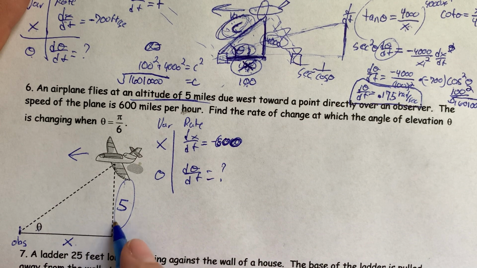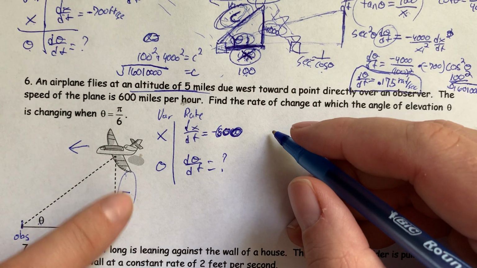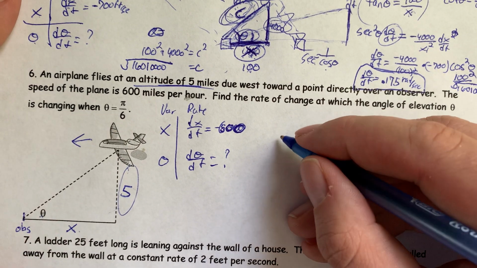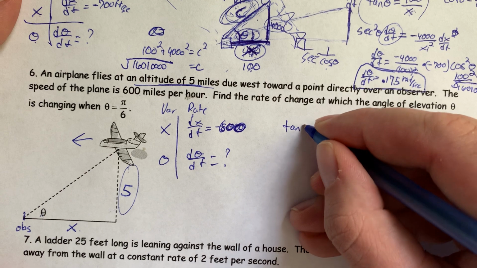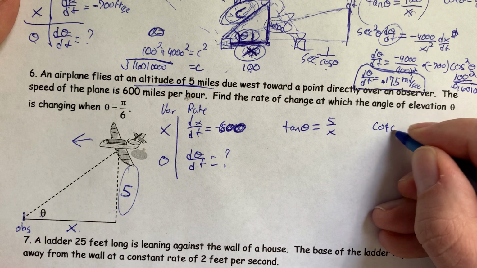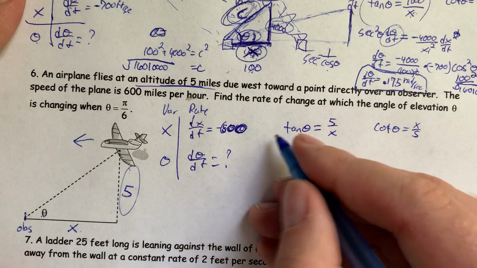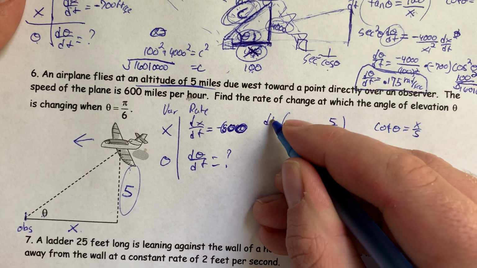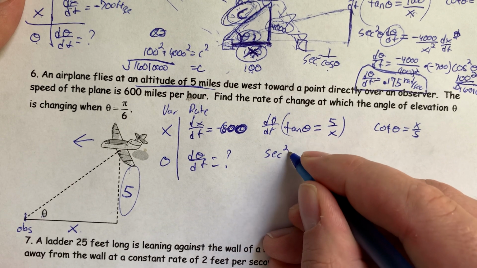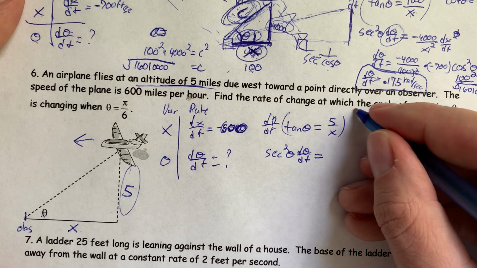Okay, so similar to before, I hope you set up your equation as we can do, if we only want to have theta and x, we can only use these. We can't use c, which is changing. So you can do tangent of theta equals 5 over x, or maybe you could have used cotangent of theta equals x over 5. Either way is fine. When you do the derivative, I'm going to do this one. The derivative of both sides with respect to t is the derivative of tangent theta is secant squared of theta, d theta dt, equals, this is 5x to the negative 1.